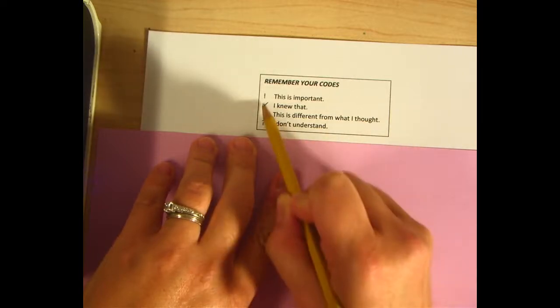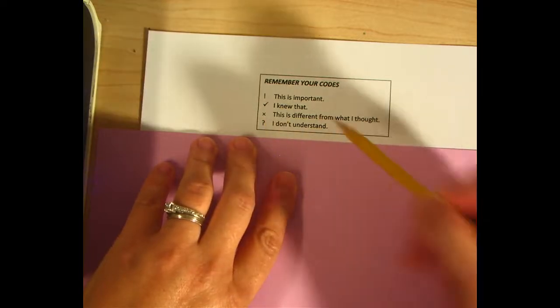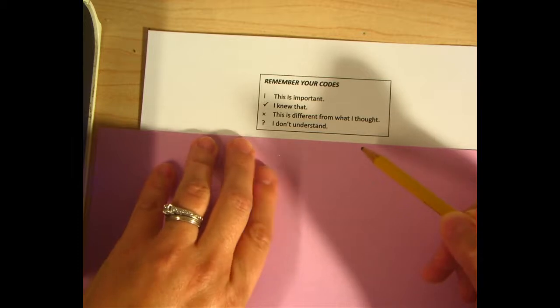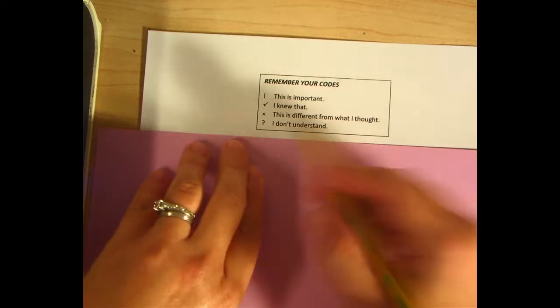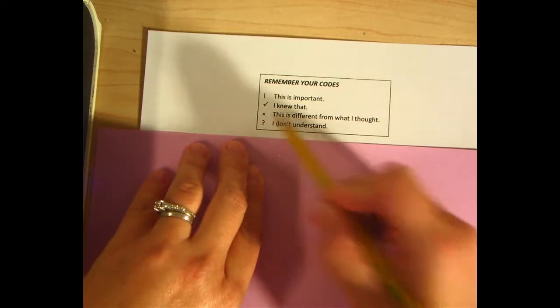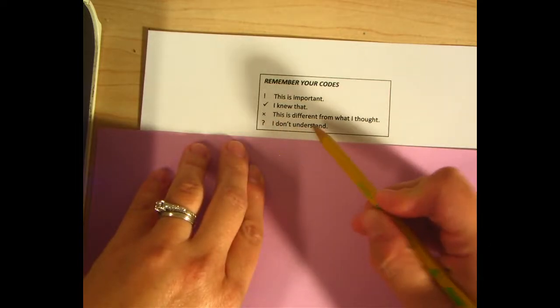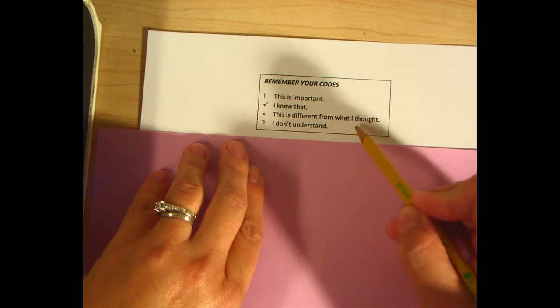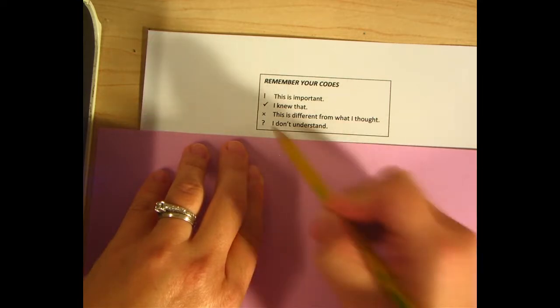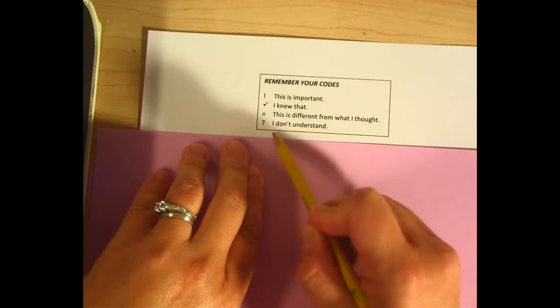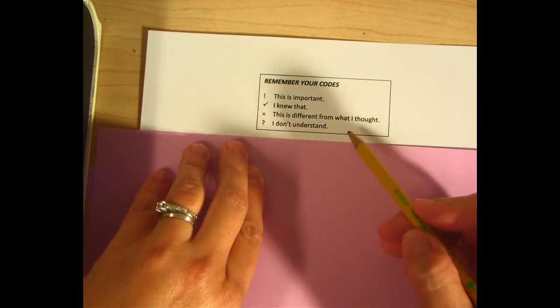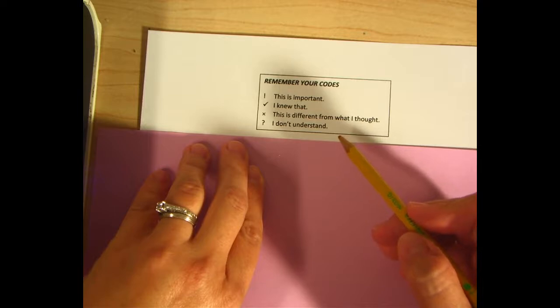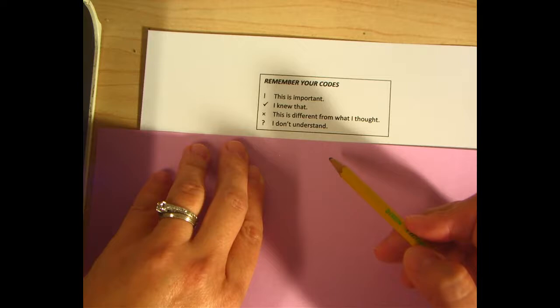The second code is a check mark, which means "I knew that," because sometimes when you read stuff, you're like, you know what, I already knew about that, got it. Then there's the X, and that means that the thing that you're reading is different from what you thought. And the question mark is just a general "I don't understand." So it could be, I have a specific question about this, or it could just be a generic, like, this sentence is not making sense to me, or this section is not making sense to me.